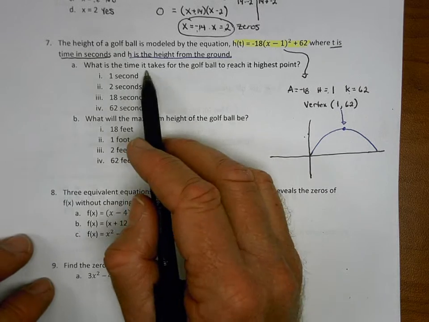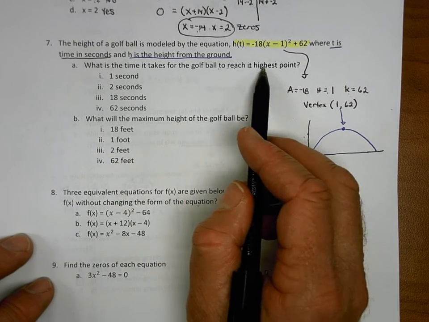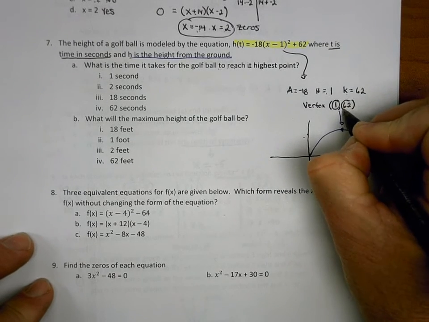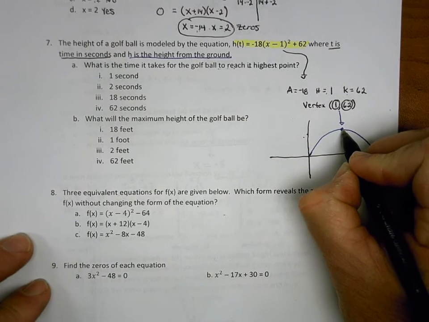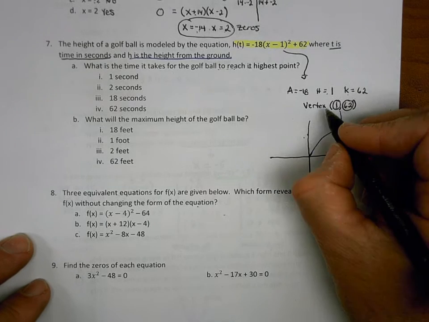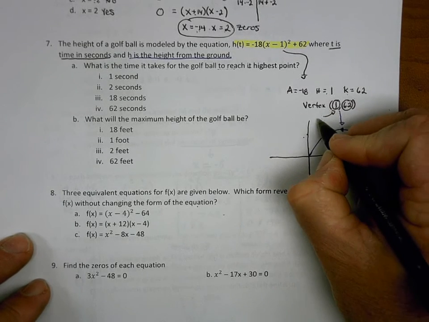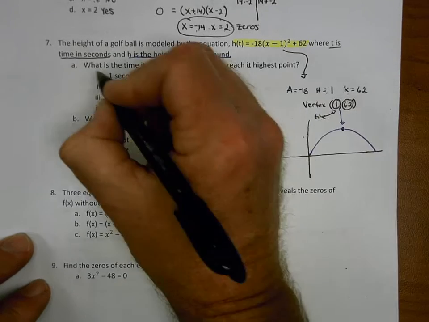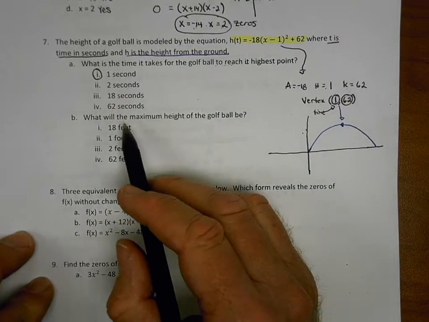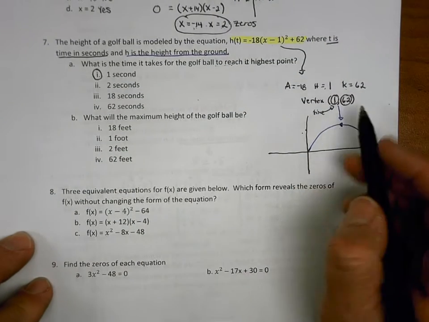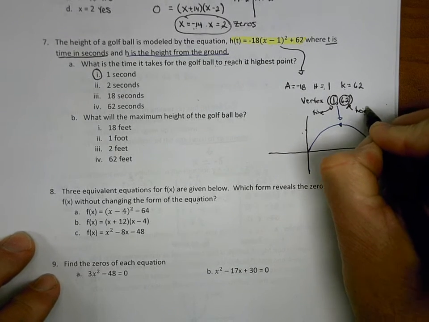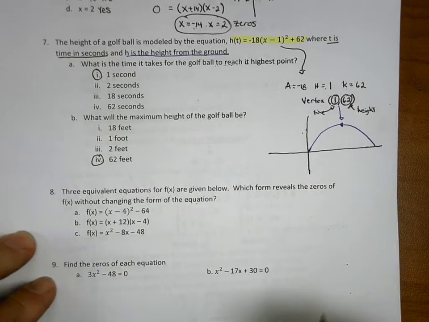Okay, so part A, what is the time it takes the golf ball to reach its highest point? One of these numbers is the time that the golf ball reached its highest point at. Is it 1 or is it 62? Well, that would be 1. This right here is time. So it's going to take 1 second for the golf ball to reach its highest point. Part B, what will the maximum height of the golf ball be? Well, this right here is the maximum height, so that would be 62. All right, hopefully that made sense.